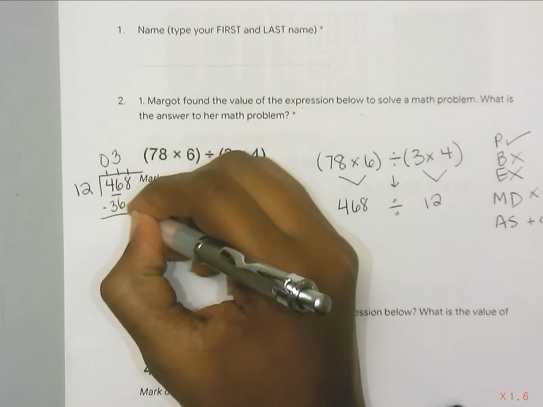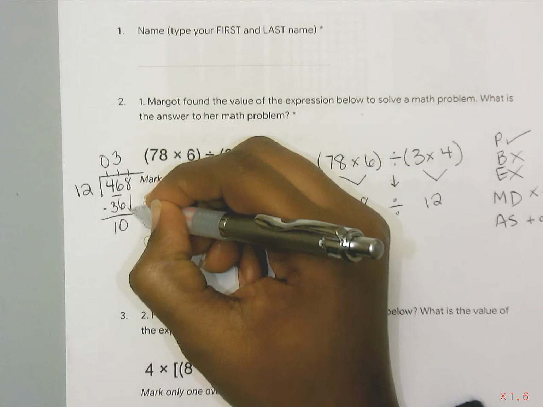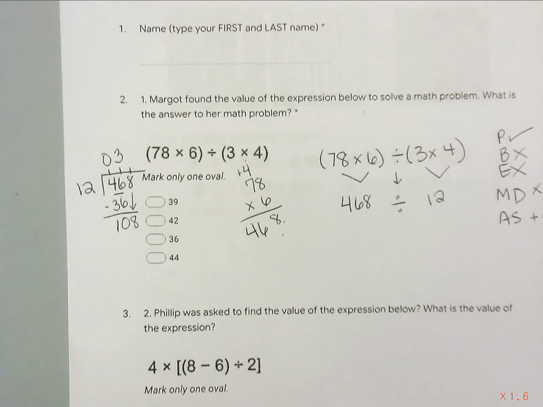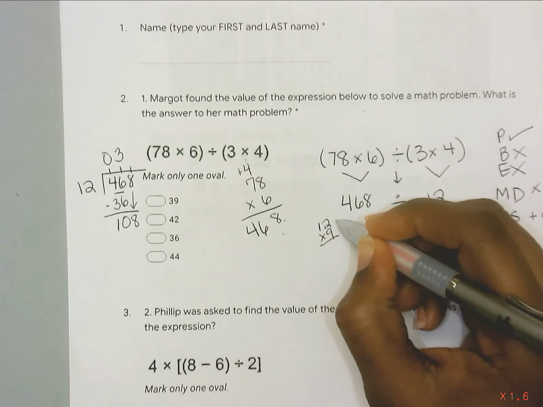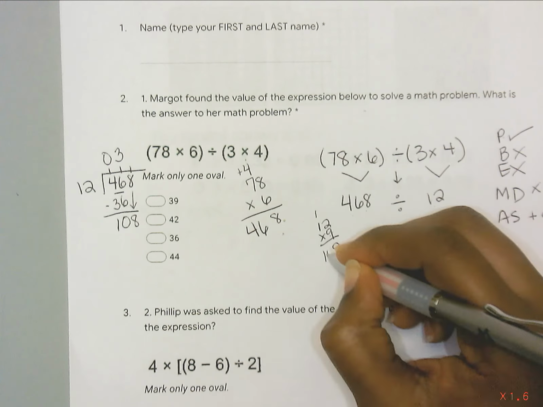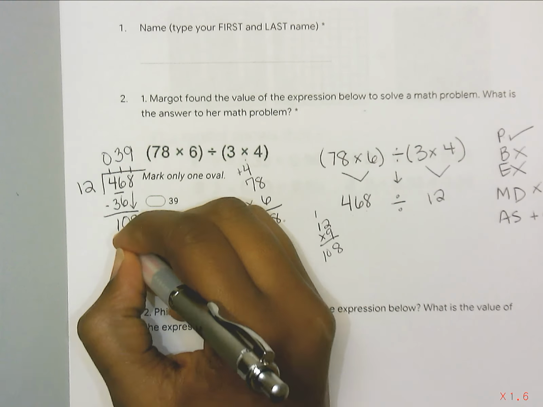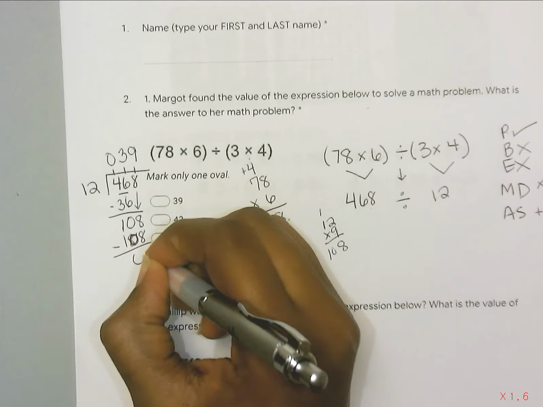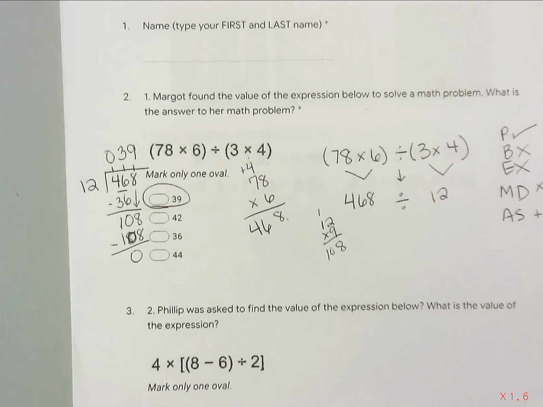And I'm going to subtract. 6 minus 6 is 0. 4 minus 3 is 1. Bring down my 8. So now I got to figure out what can I multiply by 12 to get 108. I'm going to try 9. 12 times 9. 2 times 9 is 18. 1 times 9 is 9. Plus 1 is 10. It is 9. So 9 times 12 is 108. I'm going to subtract. I get a 0. So my answer is 39, which was your very first answer choice. Hopefully you chose that one.